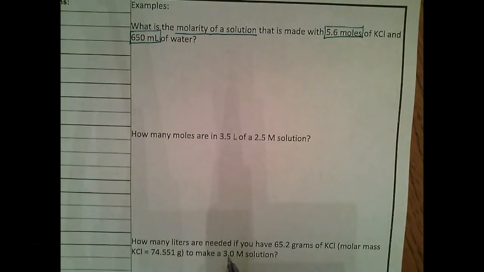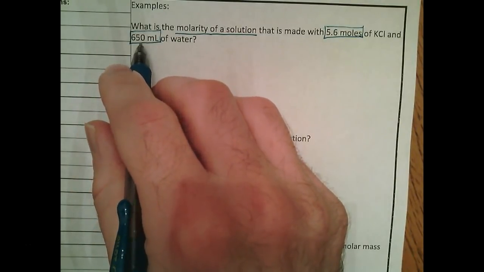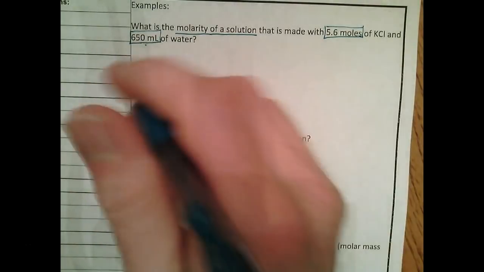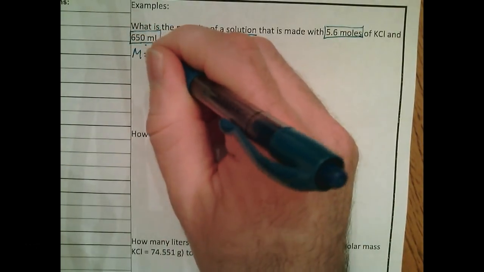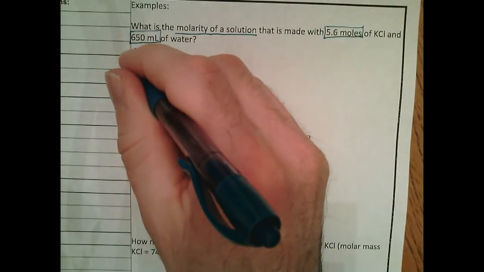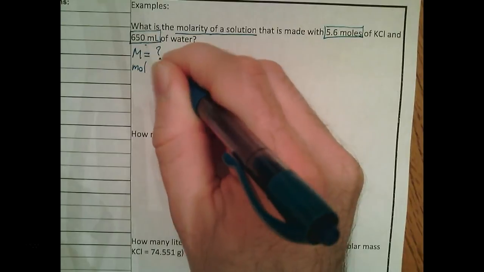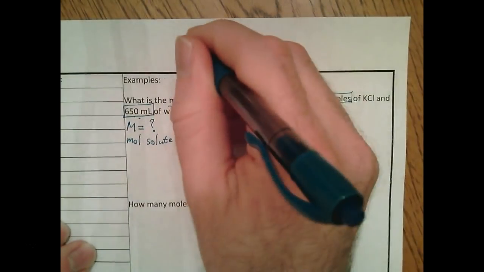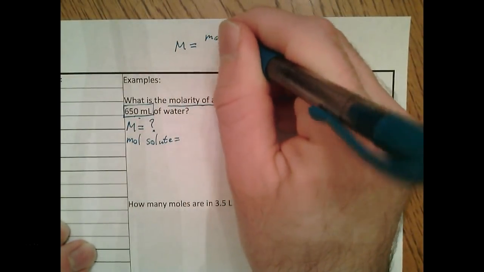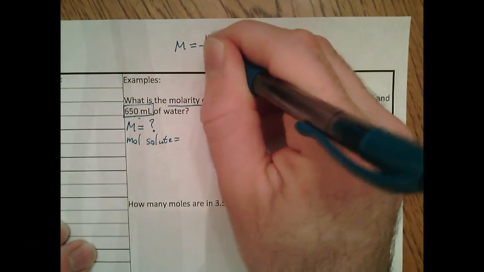Okay. And we can assume that that's going to be really close to the same volume. So what we're going to do is capital M, molarity is what I'm looking for. I want moles of solute, because that's our formula. Actually, let's write it up at the top right here just to make sure that we have a quick reference of our equation. Moles of solute over liters of solution.